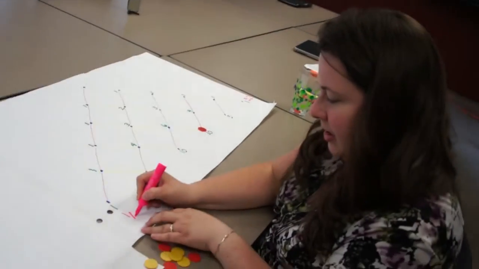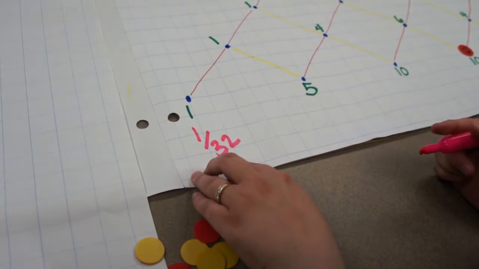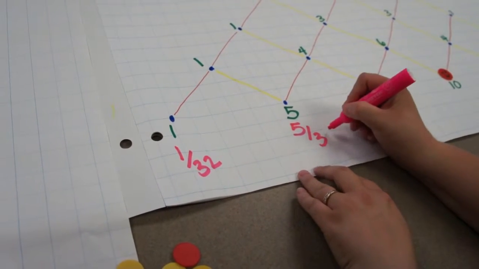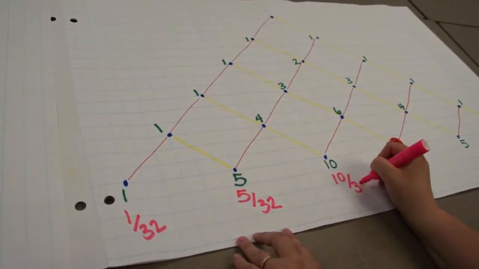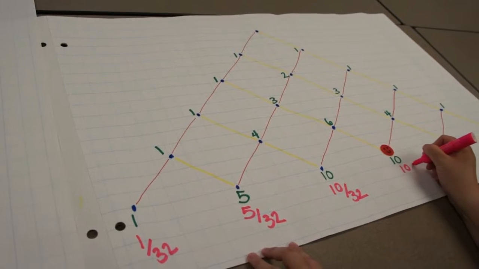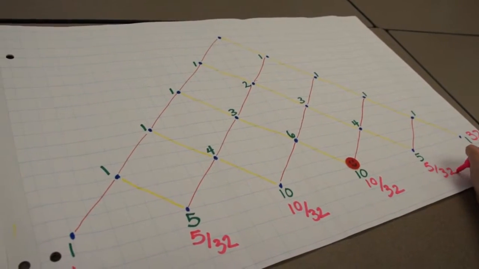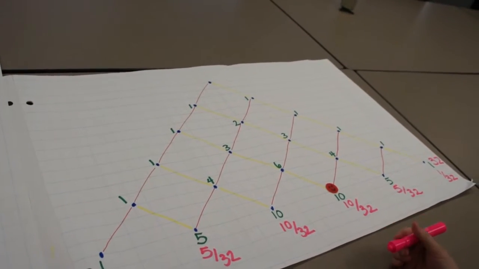The proportion of these outcomes would be 1 over 32. This one would be 5 over 32. This would be 10 over 32, 10 over 32, 5 over 32, and 1 over 32. So I wonder what the sums are for the other ones.